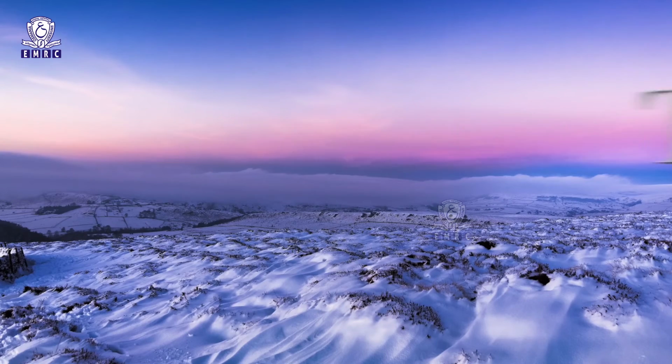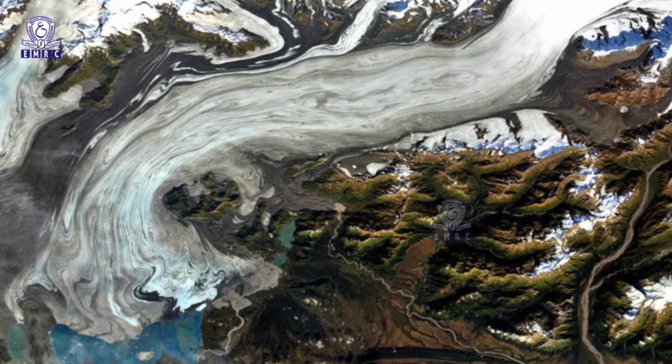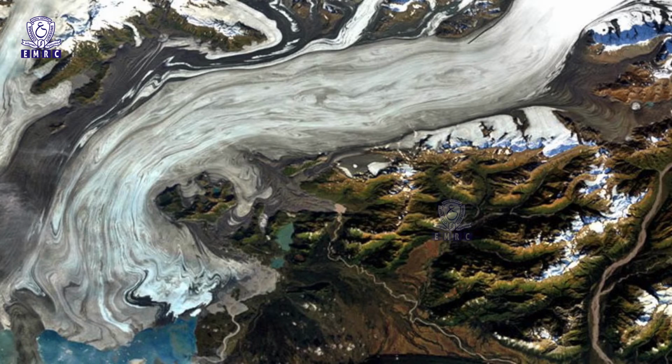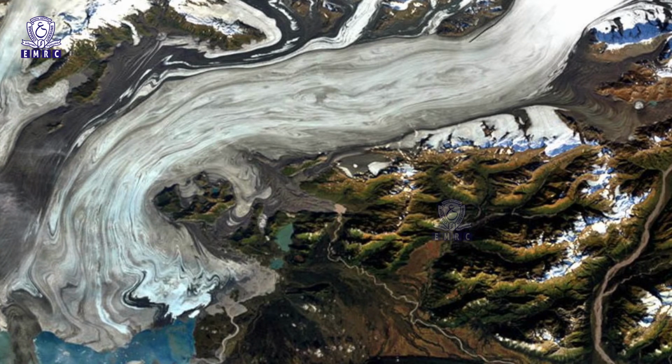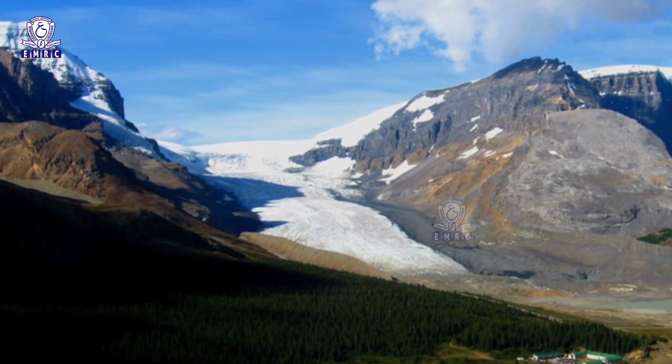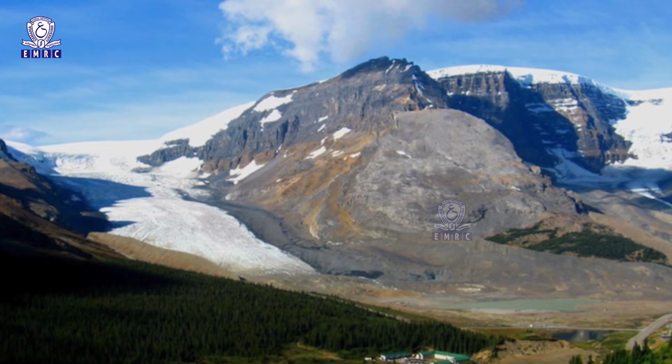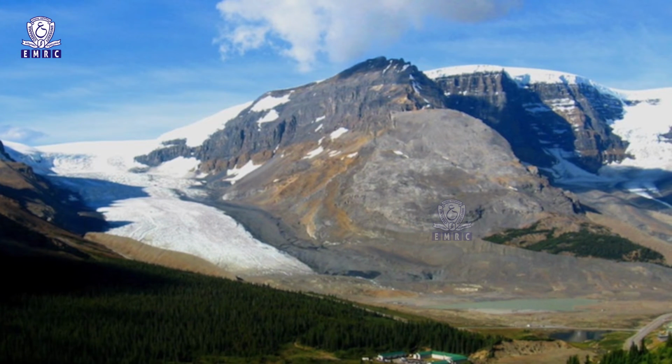Till plains. Till is the mixture of sand, silt, clay, pebbles and large boulders. Till plain deposits tend to hide the irregularities on the bedrock surface. The till deposits are thus thicker in depressed areas and thinner in upland areas.